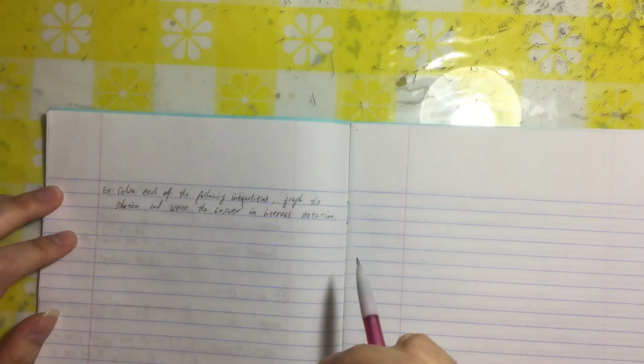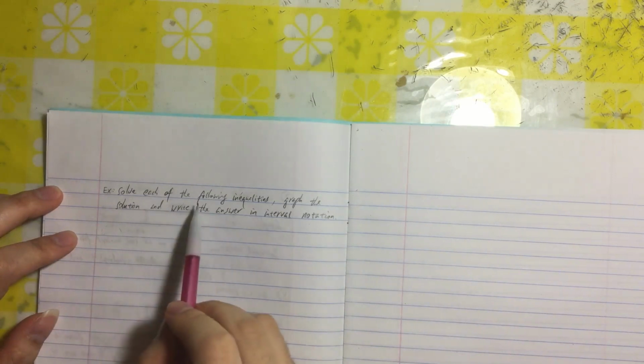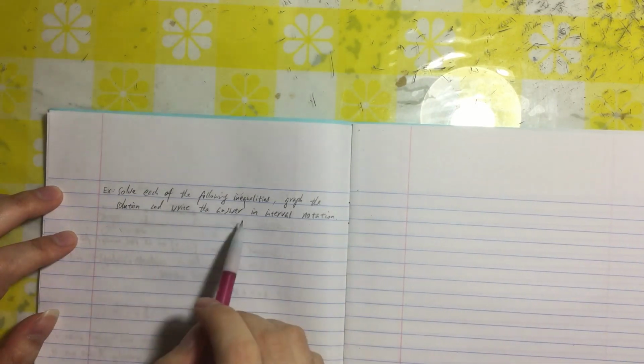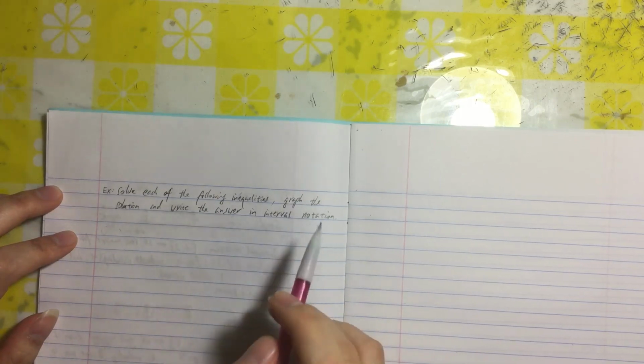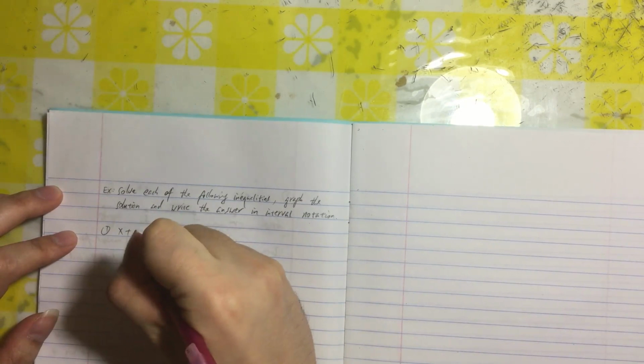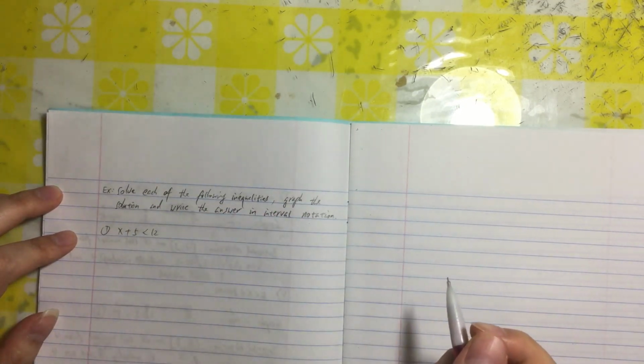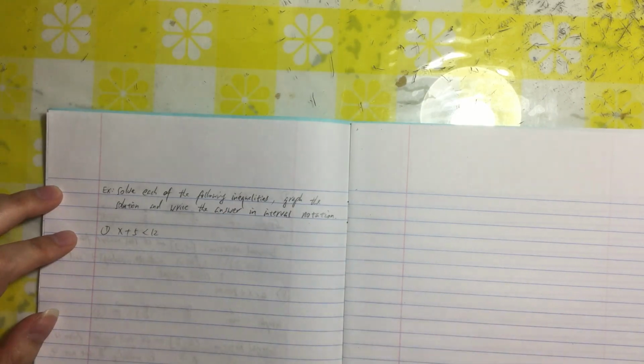Next, let's do some computation about inequalities. Solve each of the following inequalities. Graph the solution and write the answer in interval notation. First example, x plus 5 is less than 12. The way to solve inequality is very similar as solving equations. We try to get x by itself on the left side.